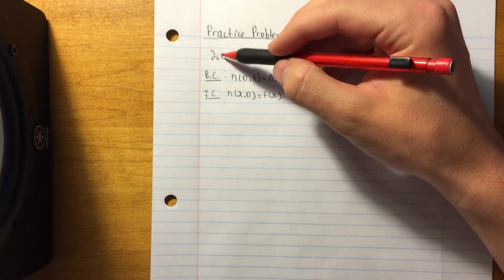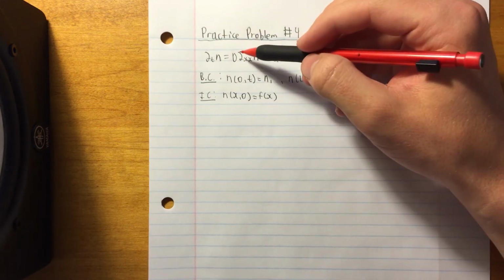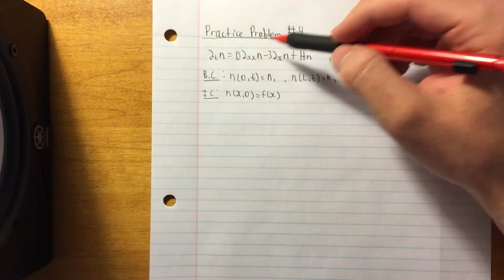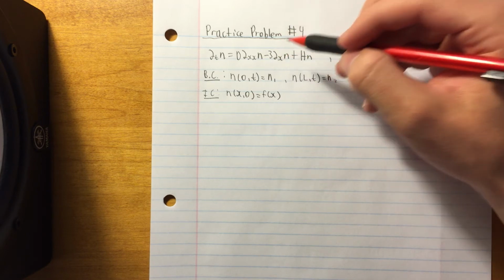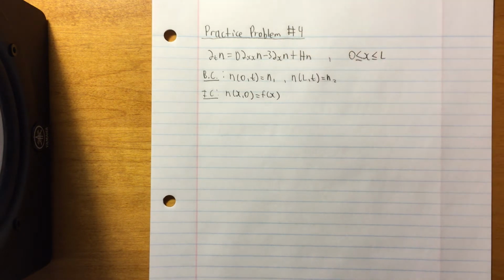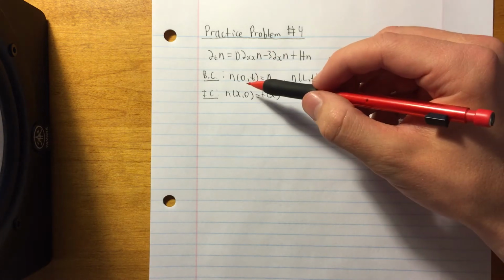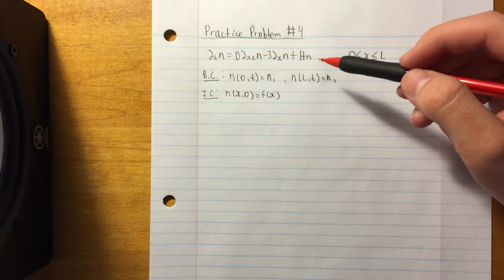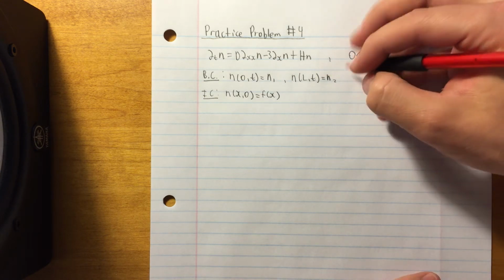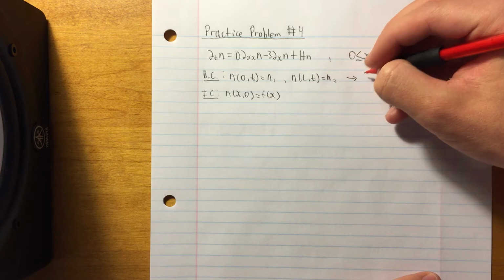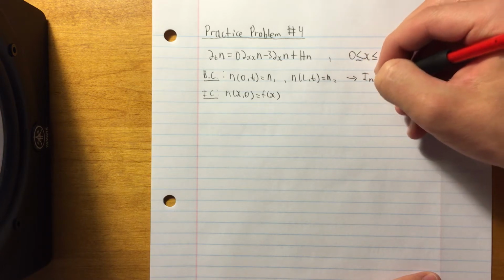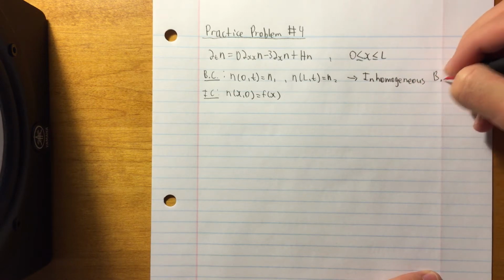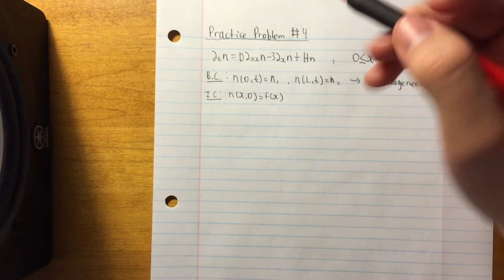We have the partial derivative with respect to time of our function n equal to D times the second derivative with respect to x of n, minus 3 times the first derivative with respect to x of n, plus some constant h times n. And our boundary conditions are that n of 0 and t is n1 and n of L and t is n2. And these are inhomogeneous boundary conditions. So that makes the problem a little tougher, but we can work through it.